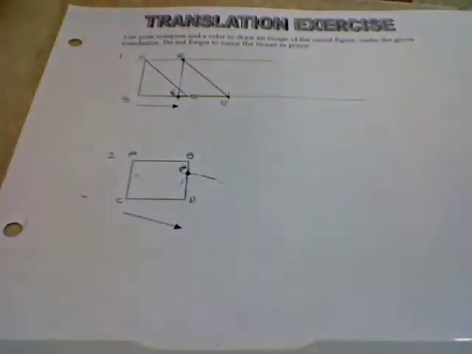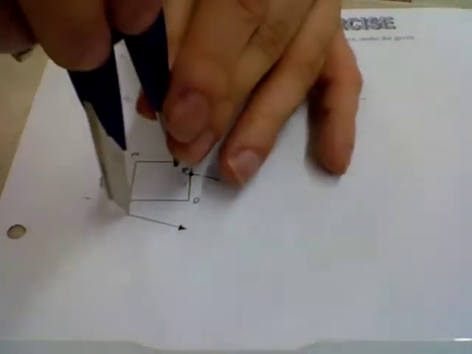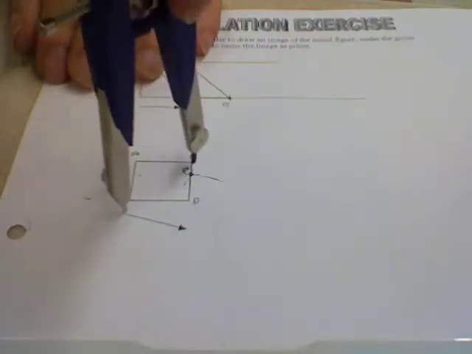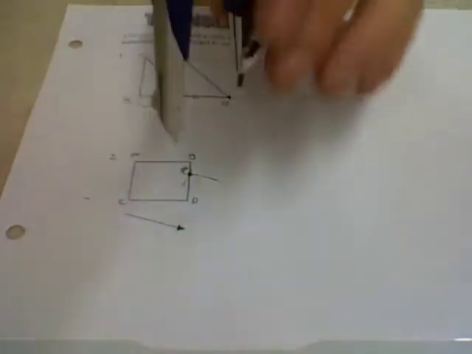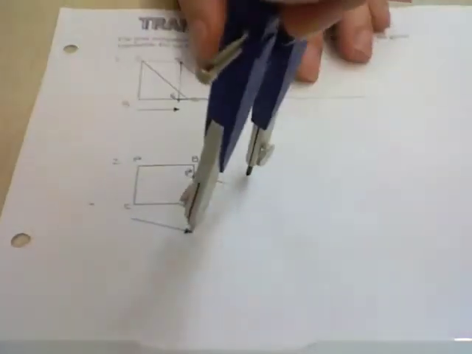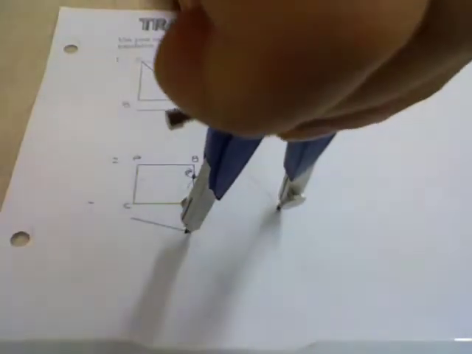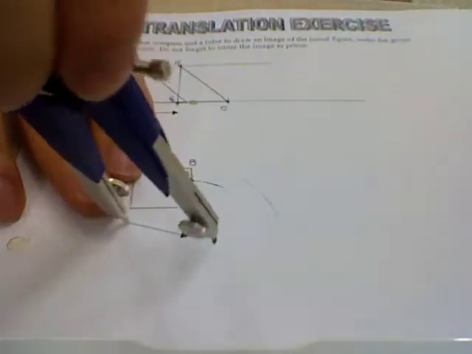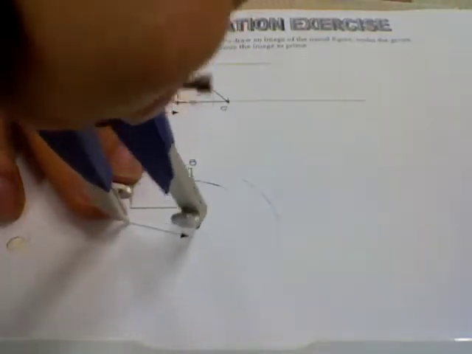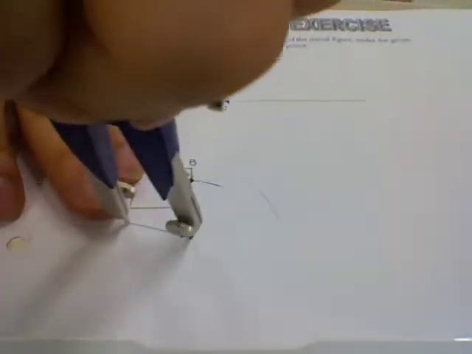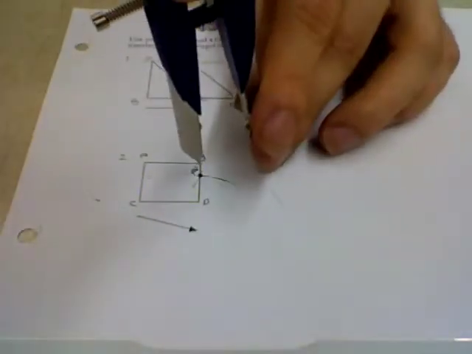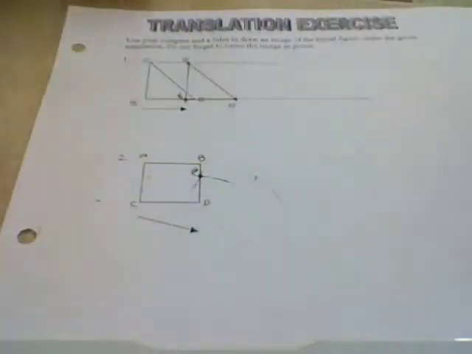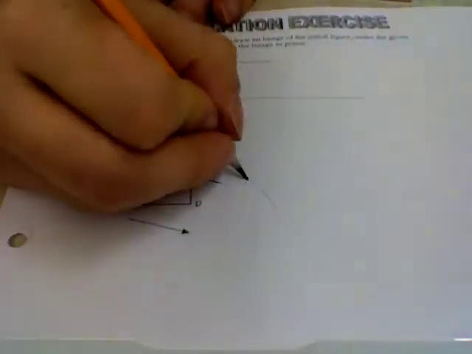And now I do the same thing for B. From the bottom of my translation arrow, I go to B, and then I move that to the tip of my arrow. I make another arc. I'll make this one a little bit bigger. I measure the length of my arrow, and then I move to B, and I make another arc. This becomes B prime.